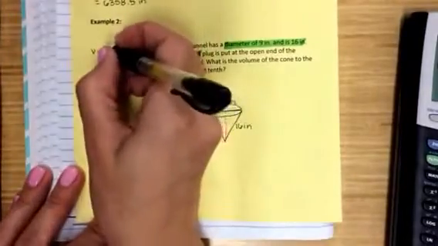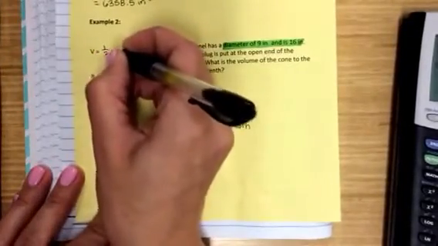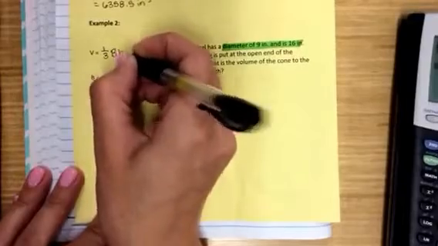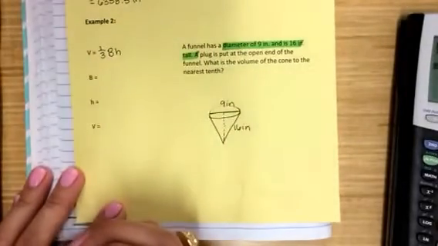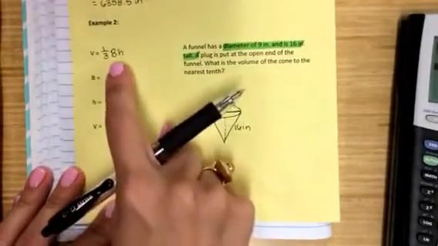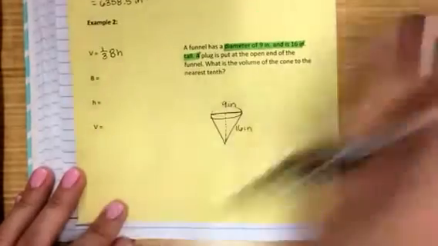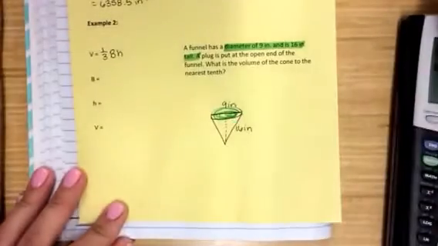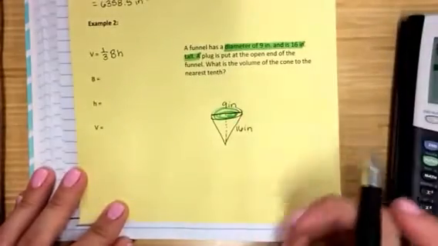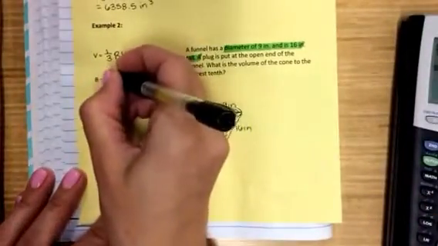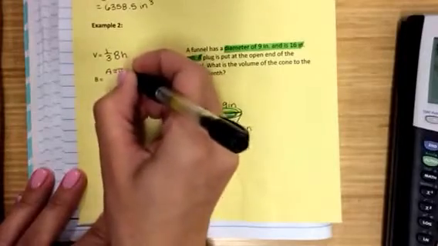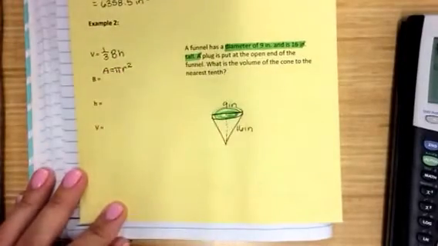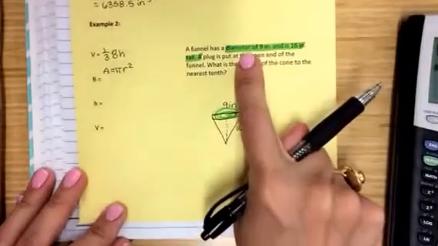Okay, so let's first start with our volume formula. 1/3 times area of the base times height. So I know that I need to find area of the base and the height. I'm going to shade in my base here. So I know that that's a circle, which means I need the formula for area of a circle, which is pi r squared. However, they gave me diameter.